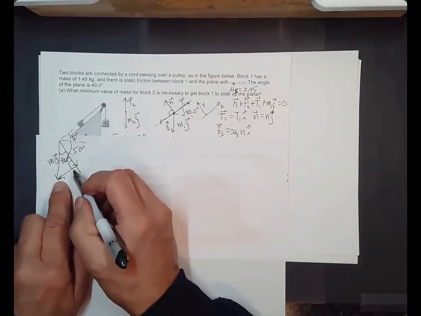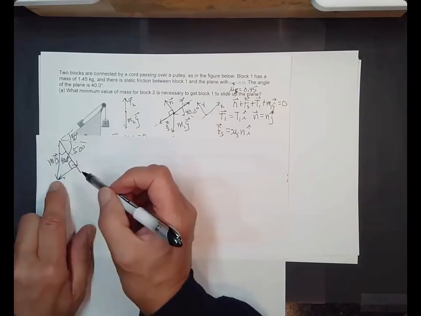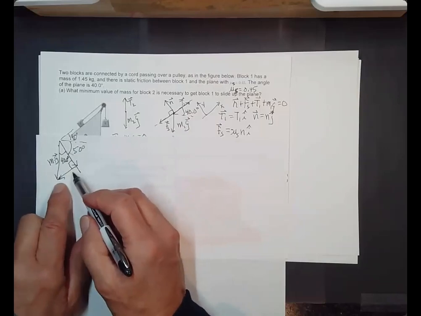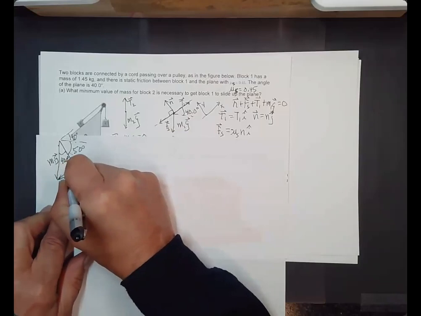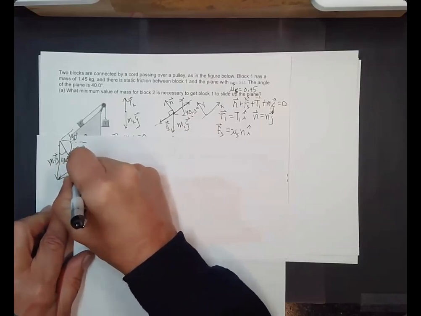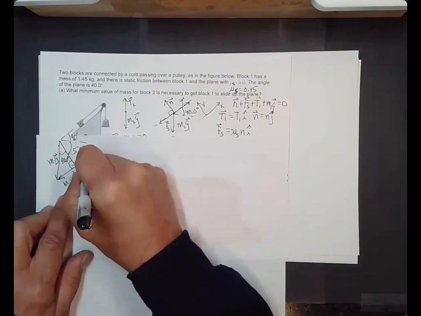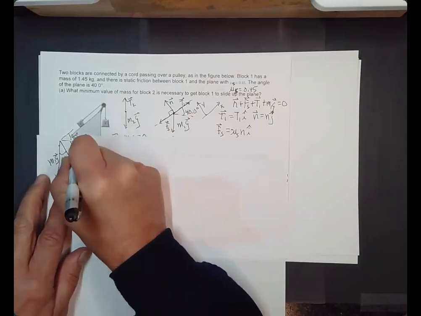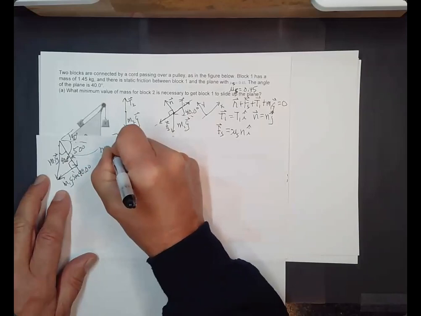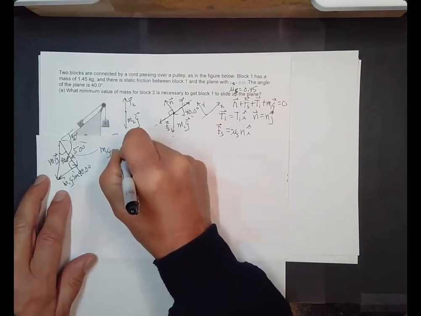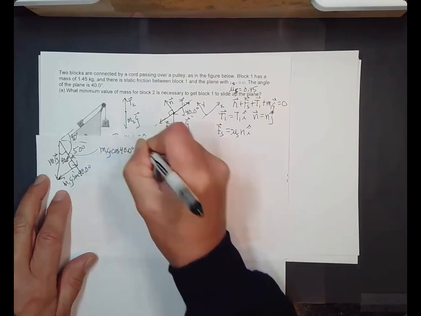So that'll make this divided by M1G will be the sine of 40 degrees. So this part will be M1G sine 40.0 degrees. And that component over here will be M1G cosine of 40.0 degrees.